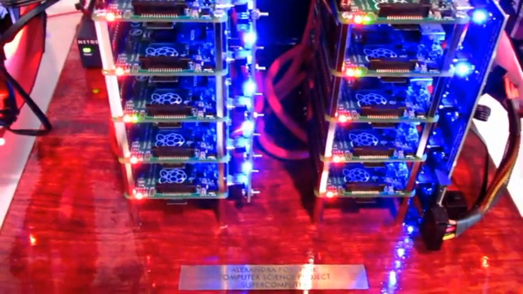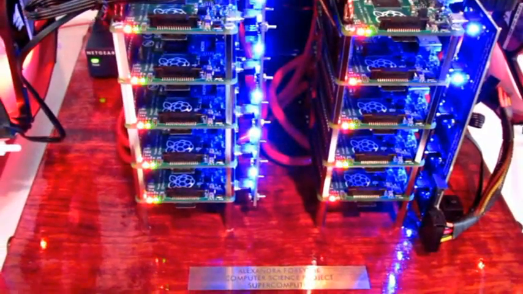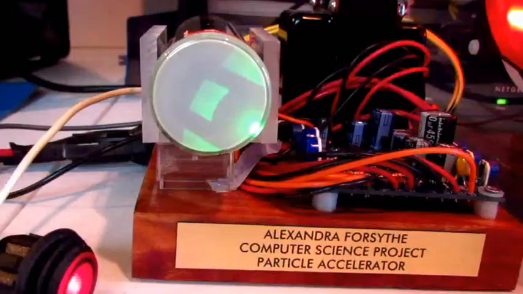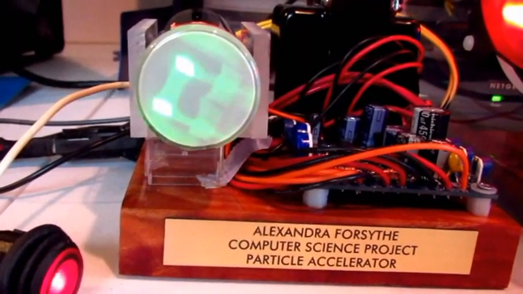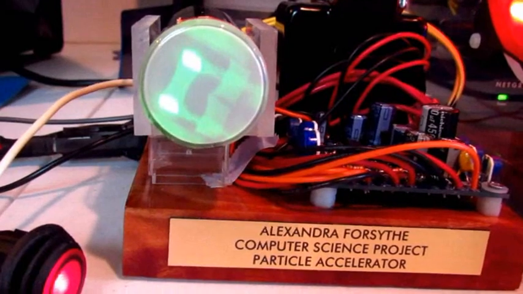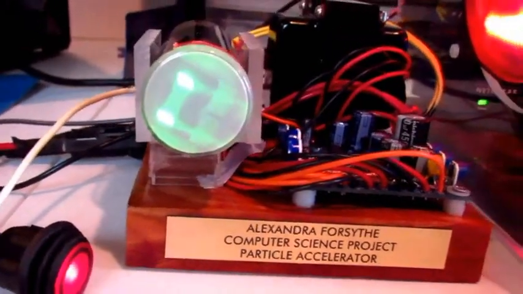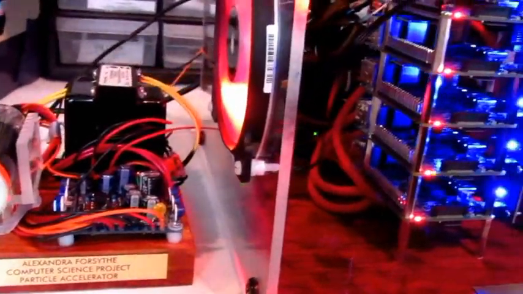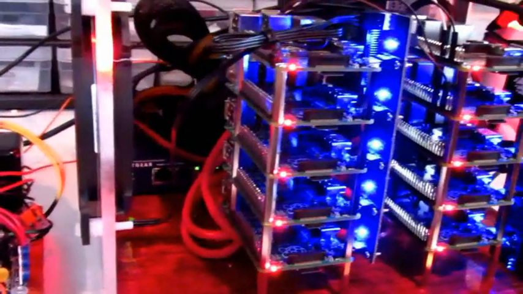With both the cluster and the accelerator working, it was time to connect them. I began outputting signals from the cluster to the accelerator, and after some adjustment, it worked! I plan to use this in the future for computations, running any program I may create that requires parallel processing, and as an educational tool.